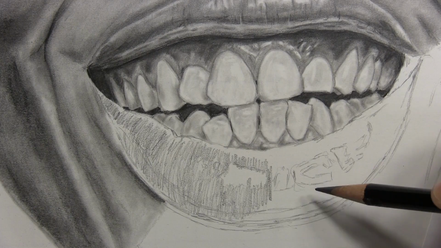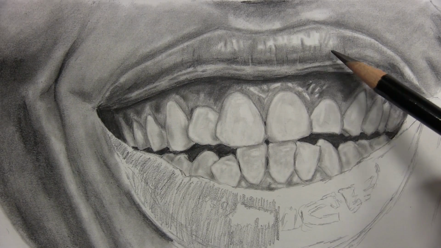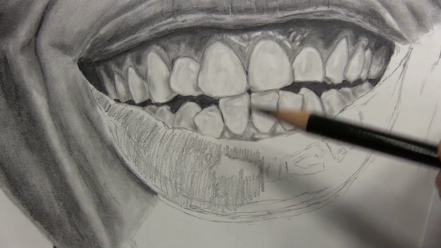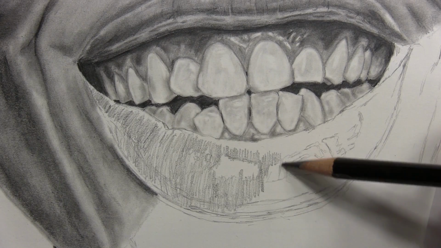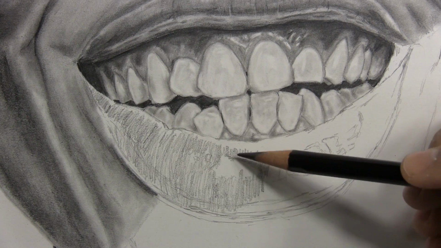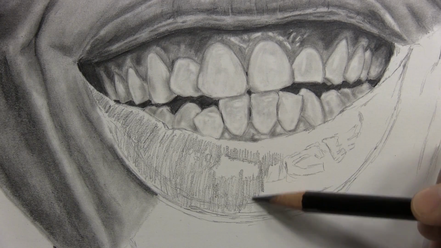I don't want a harsh border. I want a softer border like we have here where you can't see the outline. So I might do some overlap, and of course I'll probably soften that out with the eraser when I start getting into that too.